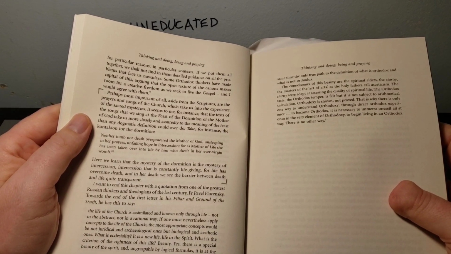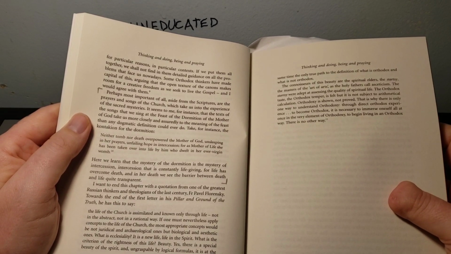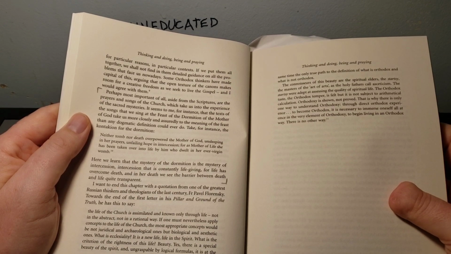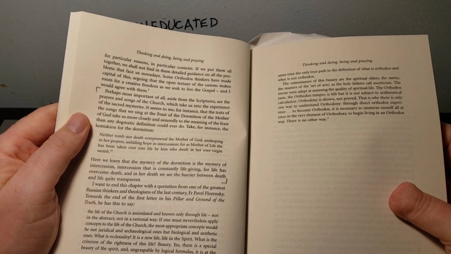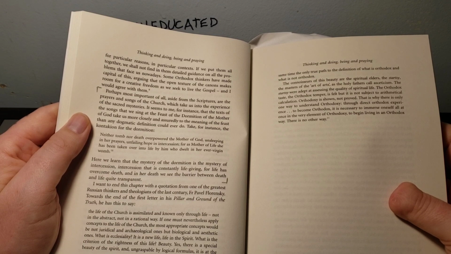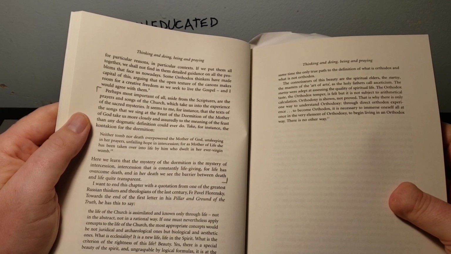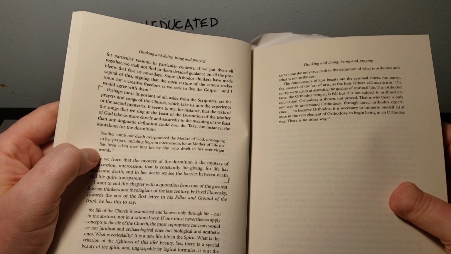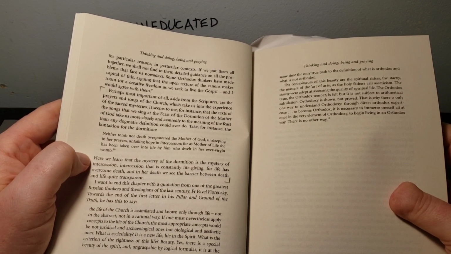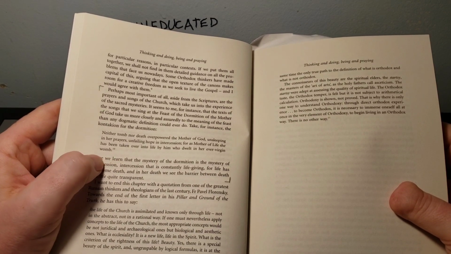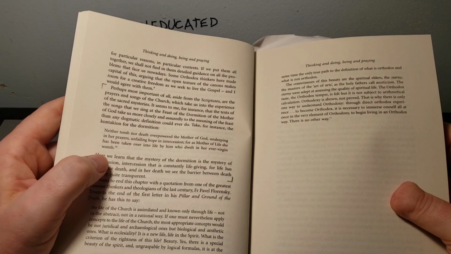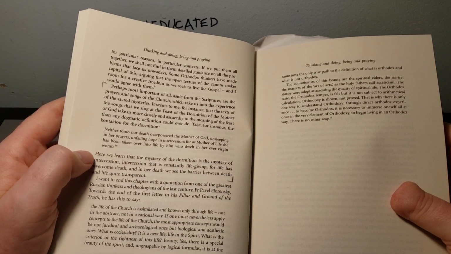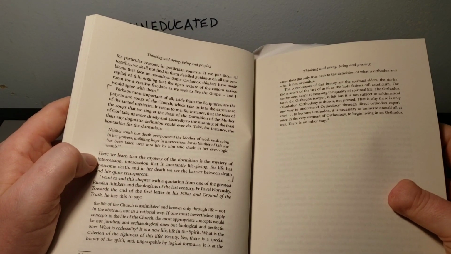Neither tomb nor death overpowered the Mother of God, unsleeping in her prayers, unfailing hope in intercession. For as Mother of life, she has been taken over into life by him who dwelt in her ever-virgin womb. Here we learn that the mystery of the Dormition is the mystery of intercession that is, constantly life-giving. For life has overcome death, and in her death we see the barrier between death and life quite transparent.